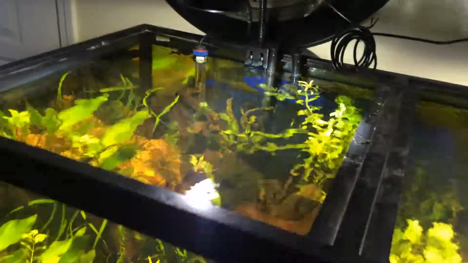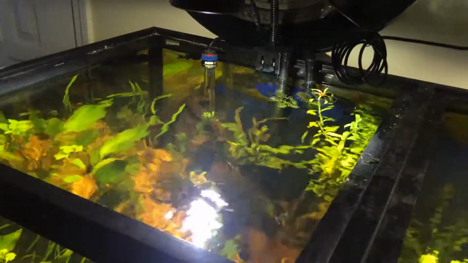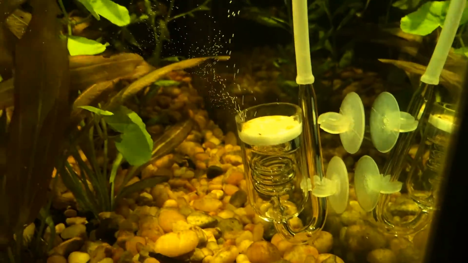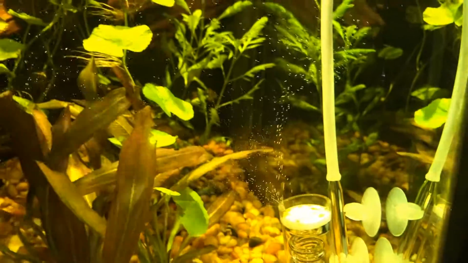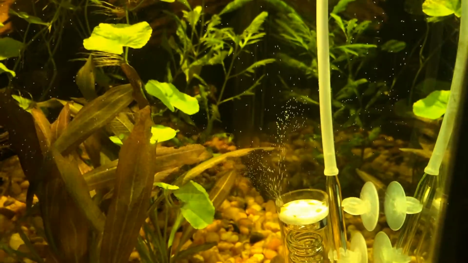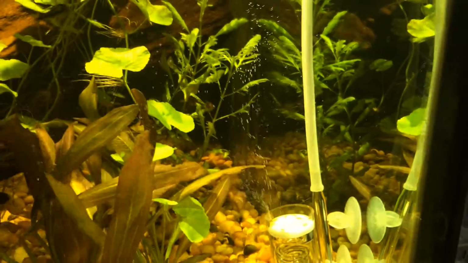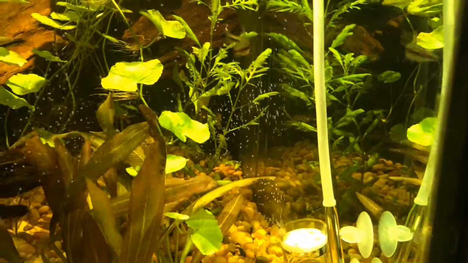So I just stuck with the generic CO2 diffuser, which I'll show you right now. Just your generic glass diffuser. Like I said, the problem was trying to get the gas to evenly distribute through the tank. Otherwise, it would go straight up and right out the top of the tank.